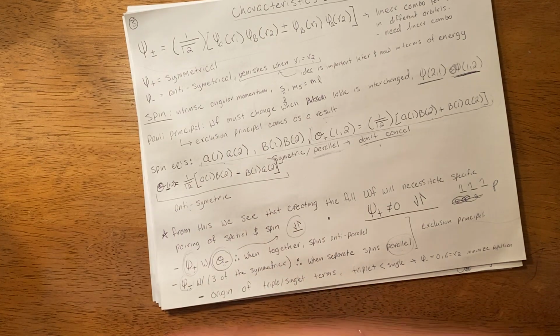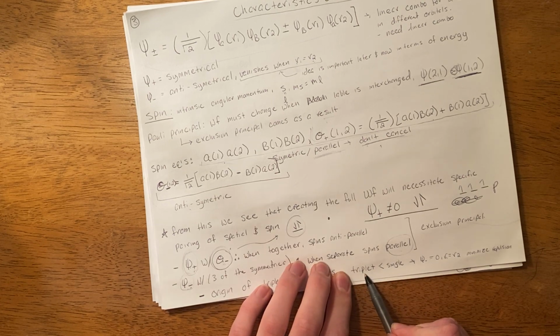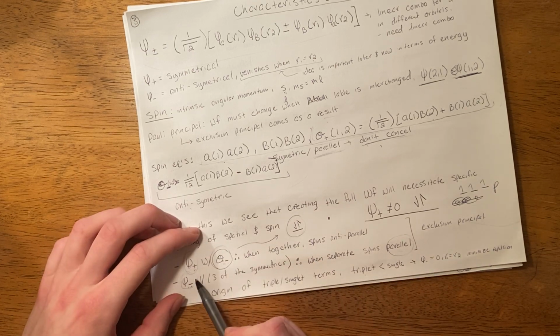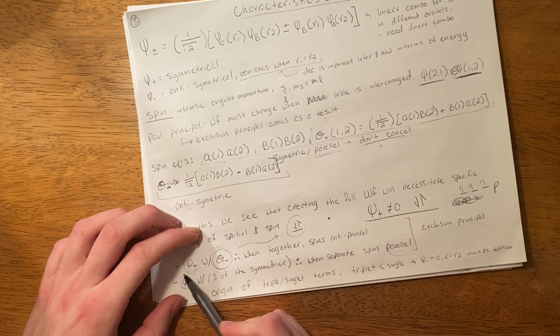And then also we see the origin of triplet and singlet terms is really the same reason, because when we have the antisymmetric, we can have 3 different symmetric spin wave functions. And furthermore, this is why the triplet is lower in energy than the singlet, because when we have the triplet, we're using the antisymmetric wave function.